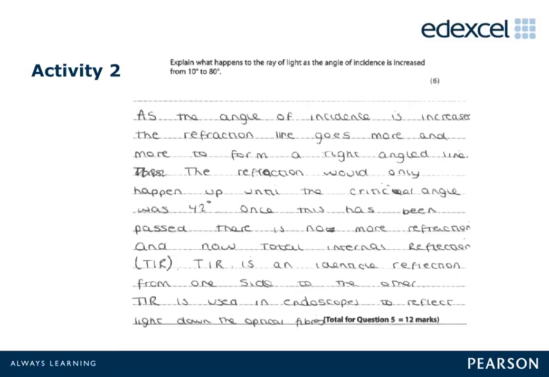Activity 2 is based on this question from the foundation tier paper, question 5C, Part 3. Using the mark scheme, decide on what mark you think this should be awarded and why. At this point, you may wish to pause the video to carry out the activity.